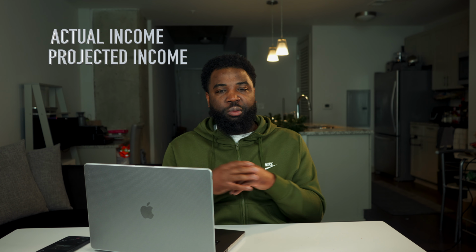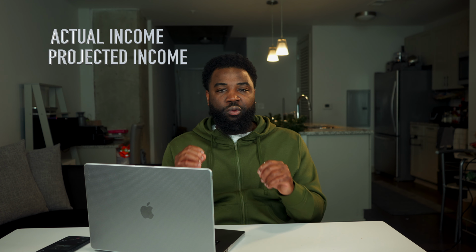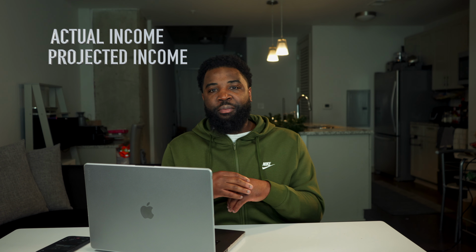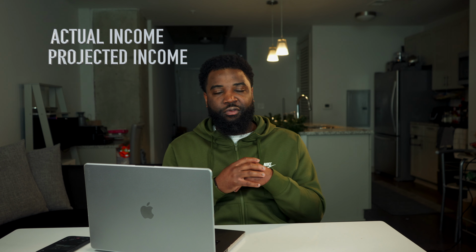So if it's a 4-unit property and each one of the units is renting for $1,000 apiece, that means that you're collecting $4,000 in rental income from the property.